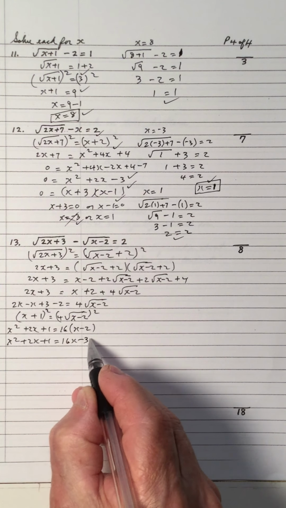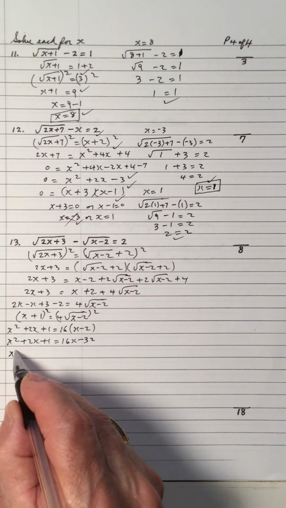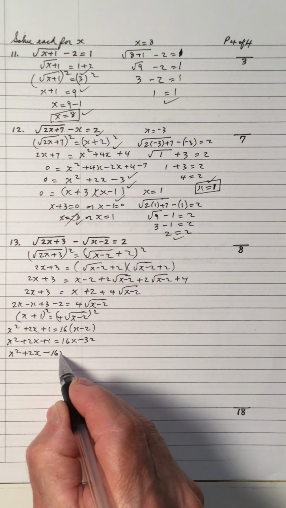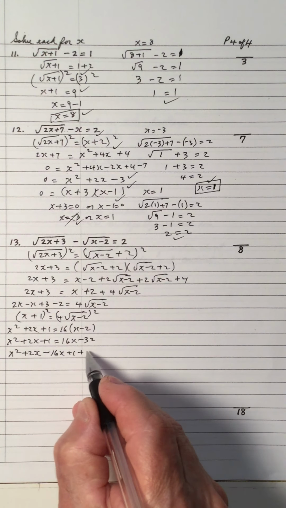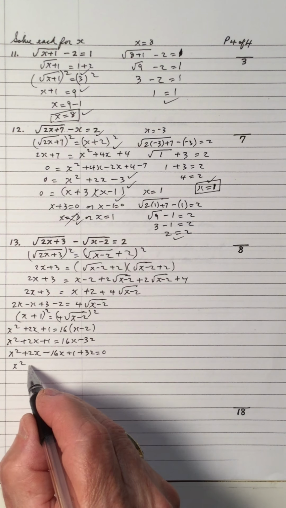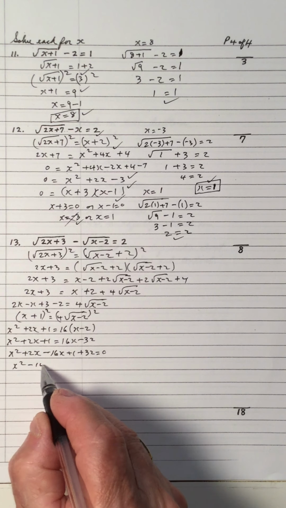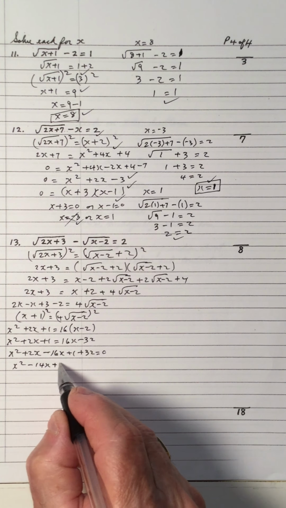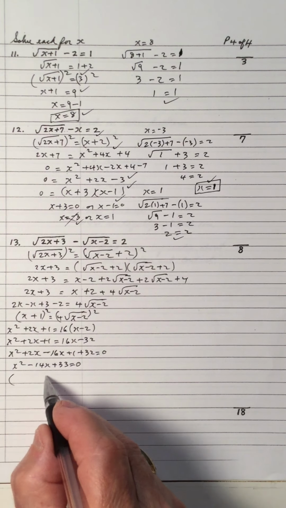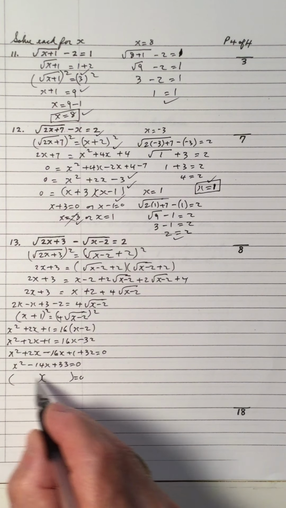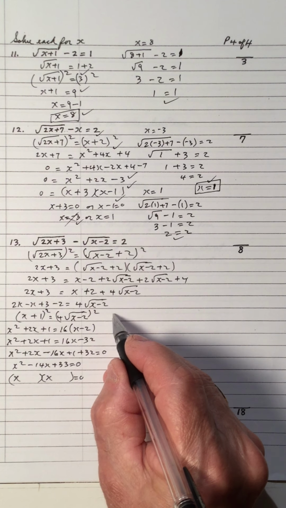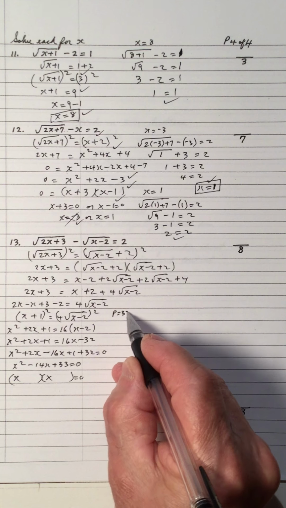16x minus 32. And that gives me x squared plus 2x minus 16x plus 1 plus 32 equals 0. x squared minus 14x plus 33 equals 0. So is this factorable? Let's check. x squared is x and x, and the product is 33.